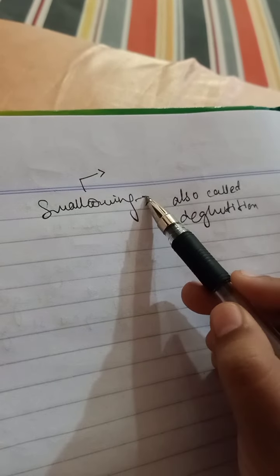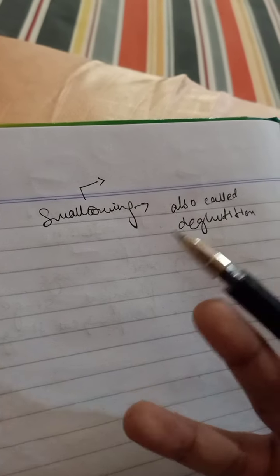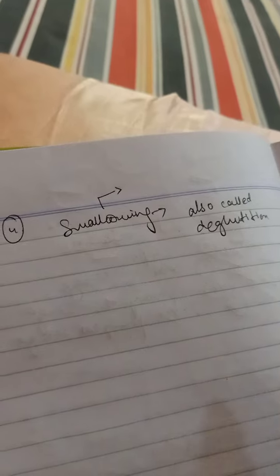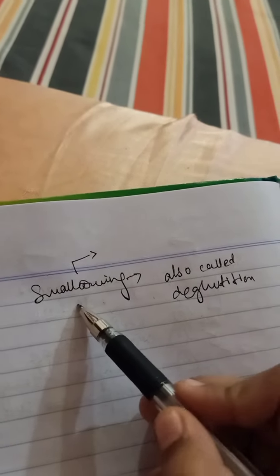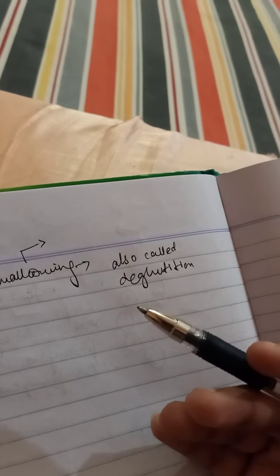Okay, so we were done with the three steps about the mechanism of food digestion. Now let's move toward the fourth step, that is swallowing. The swallowing process is also called deglutition. So what does it mean? It means that we are taking in the food, or you can say we engulf the food, or you can say that a substance is passing from our mouth. That is called swallowing.